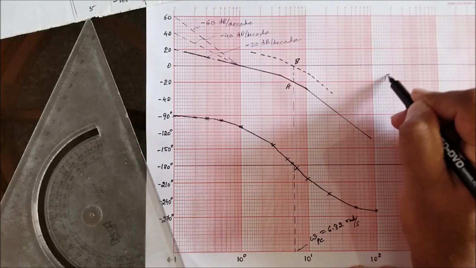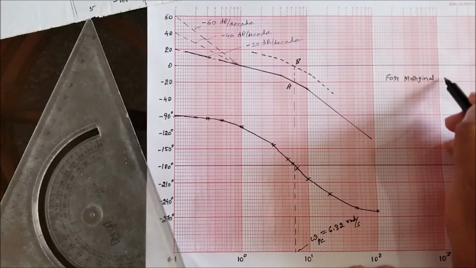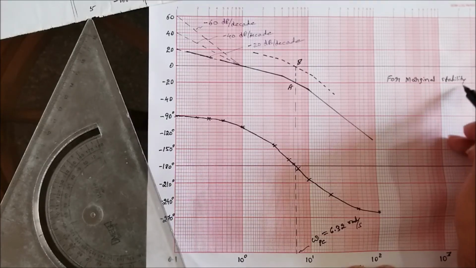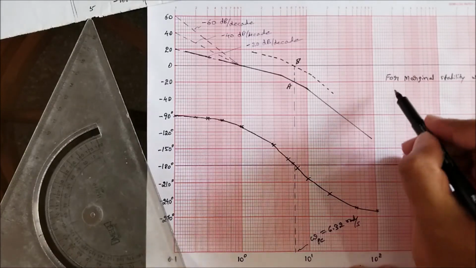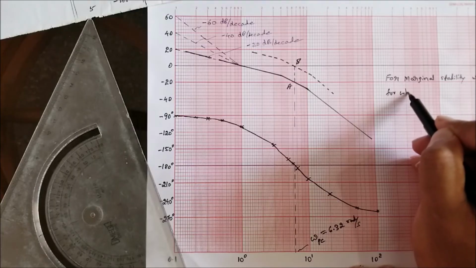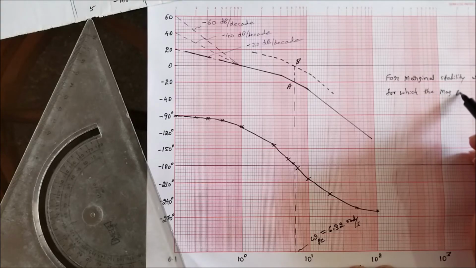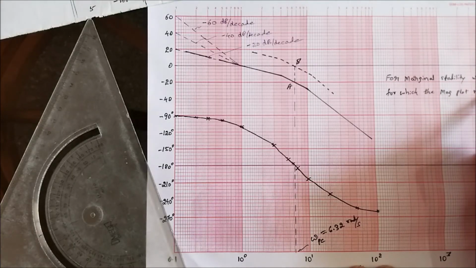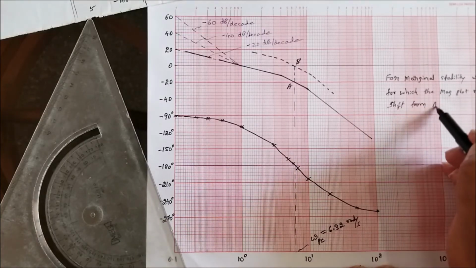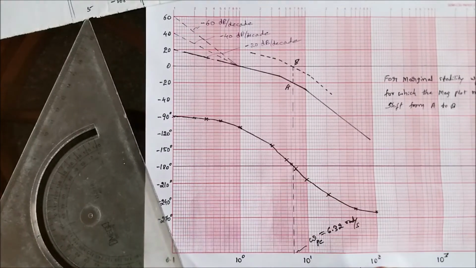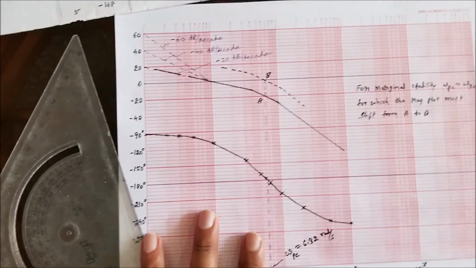So what does it mean? For marginal stability, omega pc must be equal to omega gc, for which the magnitude plot must shift from A to B. The shift can happen only by K, correct? 20 log 10K can give us this shift.